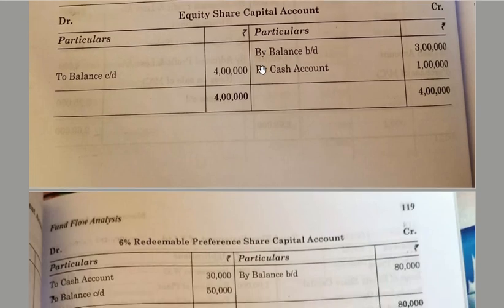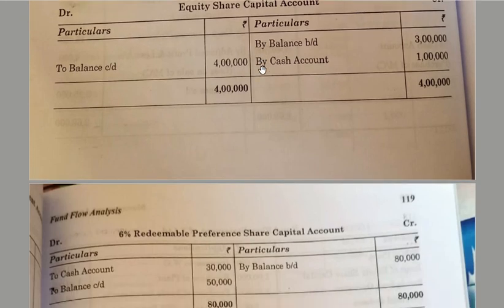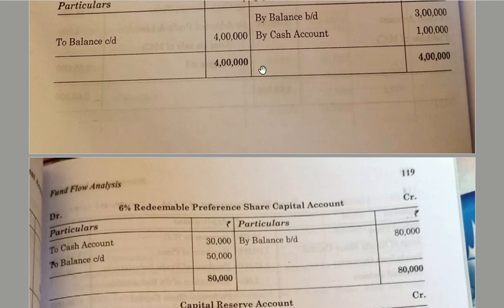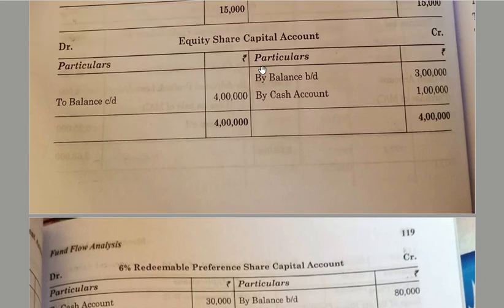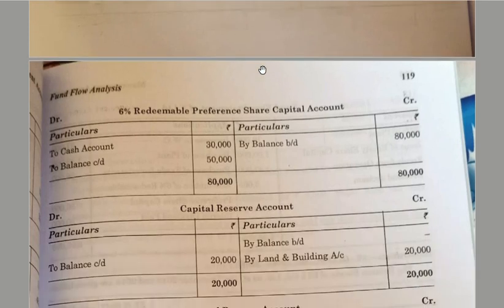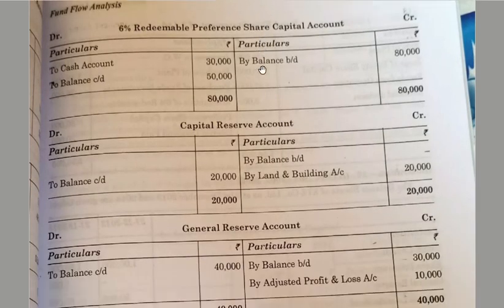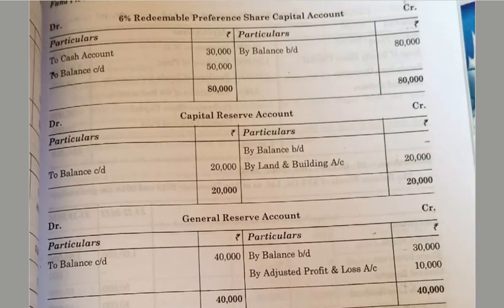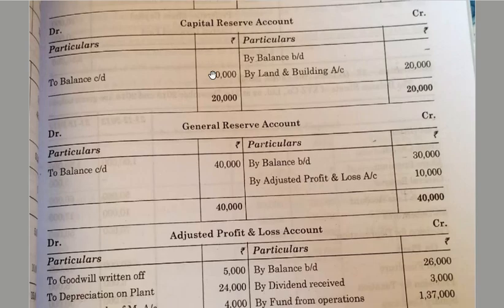So equity share capital, by balance brought down 3 lakh, to balance carried down 4 lakh. The cash account is 1 lakh, which is nothing but cash coming into the business. You consider that 1 lakh as shares in your sources of funds. So 6% redeemable preference share capital, by balance brought down 80,000, to balance carried down 50,000. So your balancing figure is to cash account, which you consider as application of funds, 30,000.